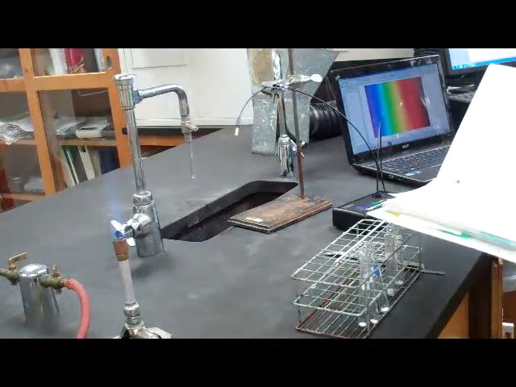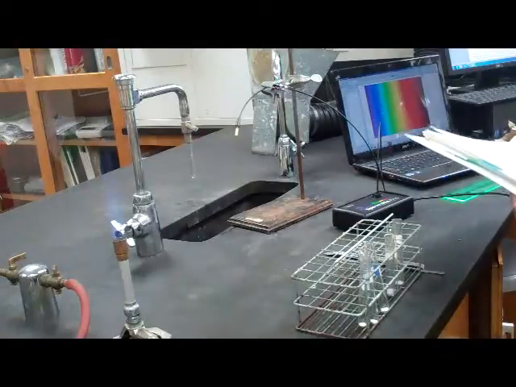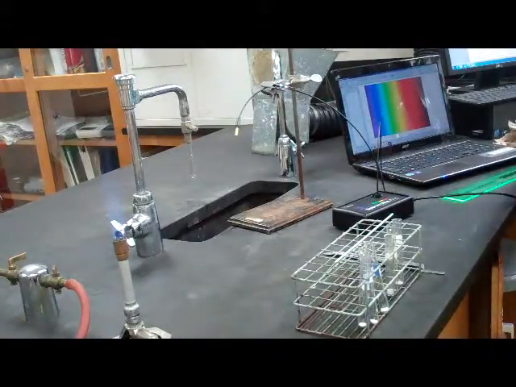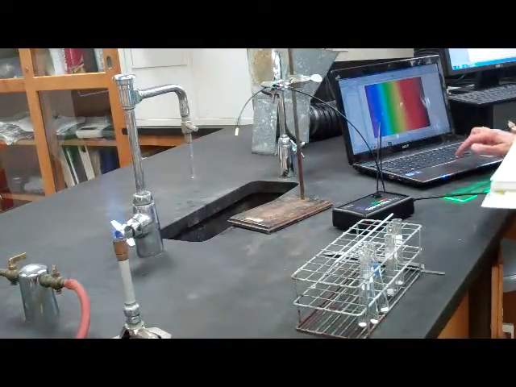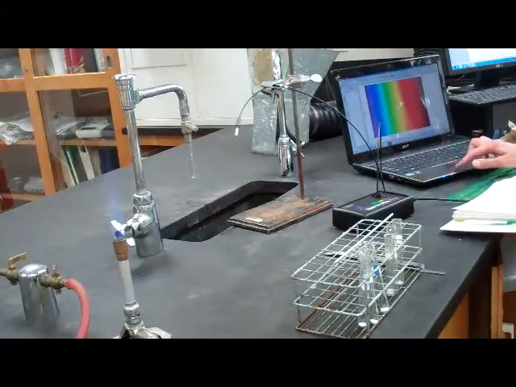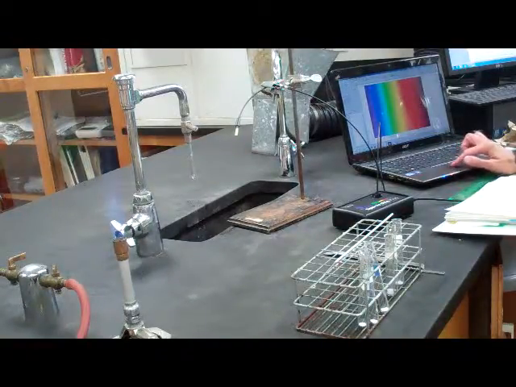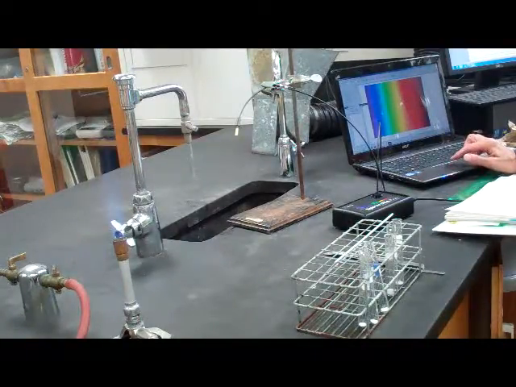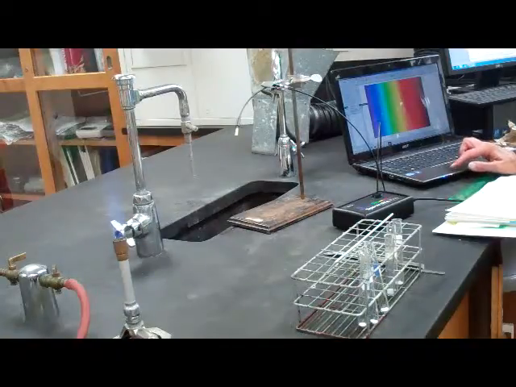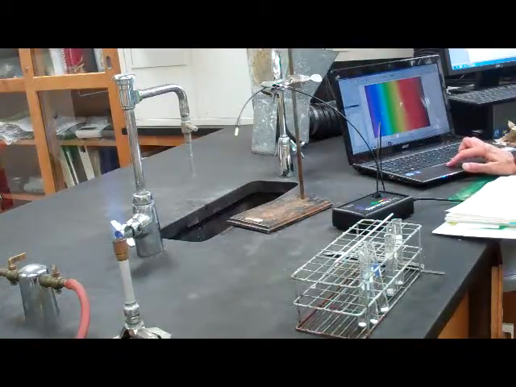Okay, so what our directions say here is on the computer we go to Experiment on the top menu bar, Change Units on the spectrometer 1, and we want to change the units to intensity.